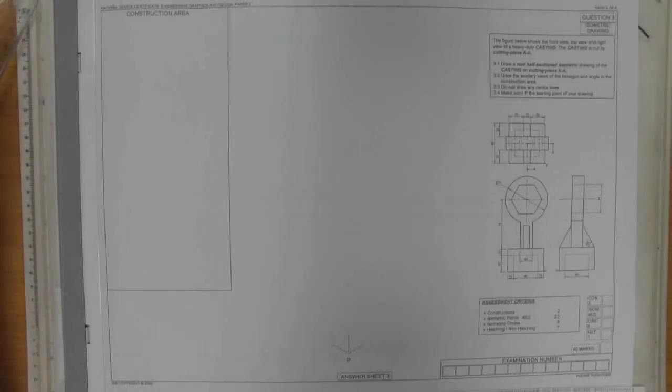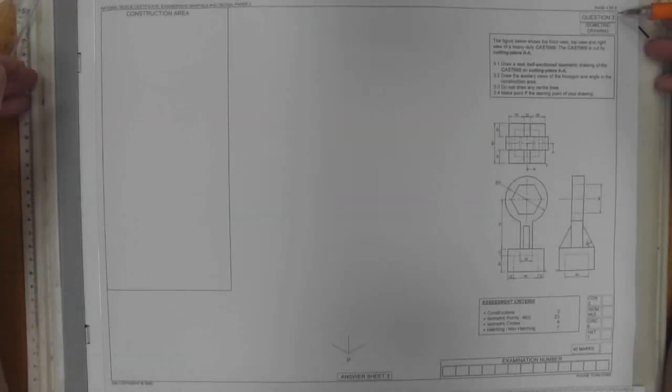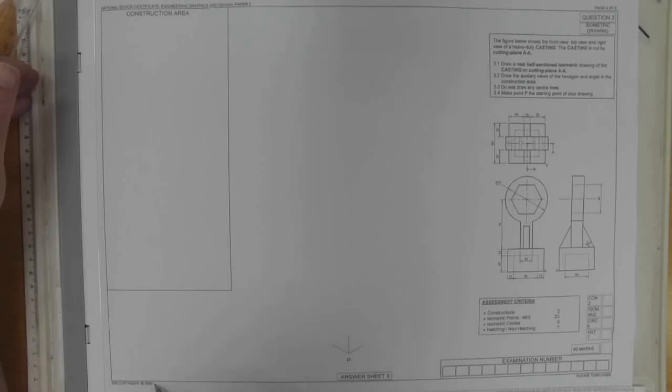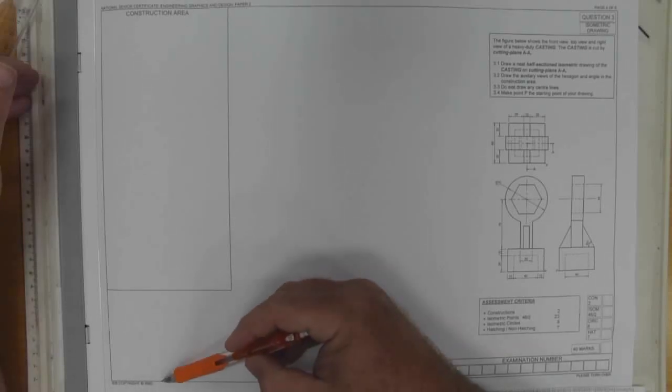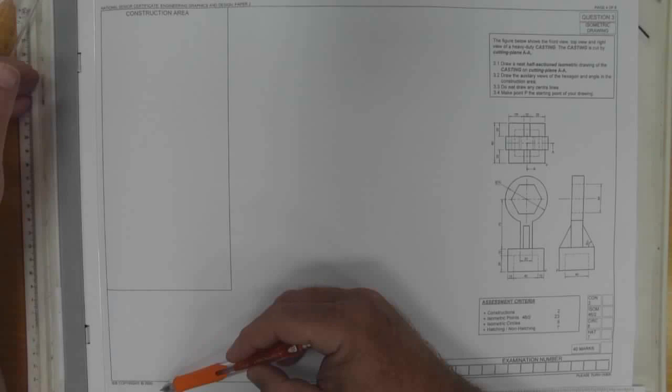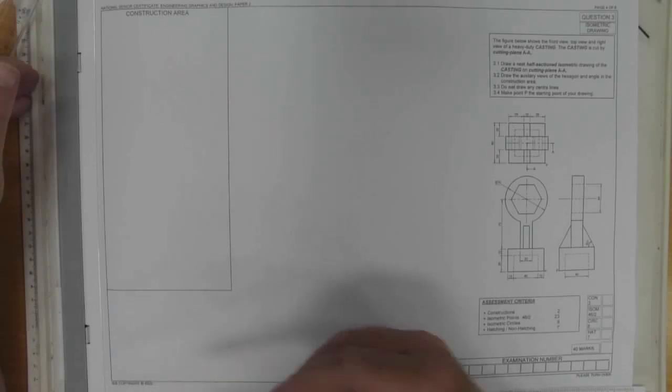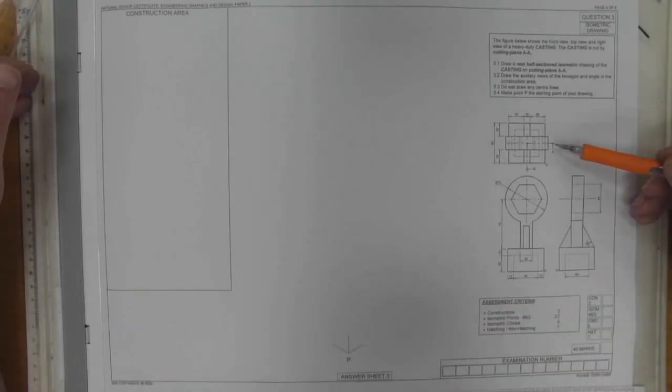Hello grade 12s. Today I am looking at paper 2, question 3, which is the isometric drawing. This is a past IEB paper, the 2020 IEB paper. What do we have here in this isometric? They are generally asking some type of a section, and this one is a half section.